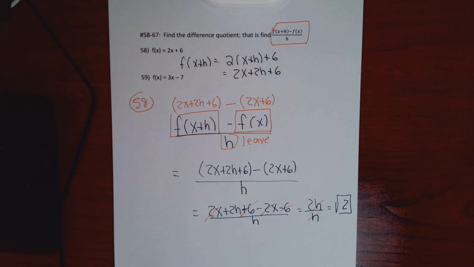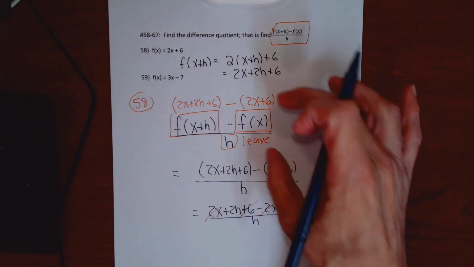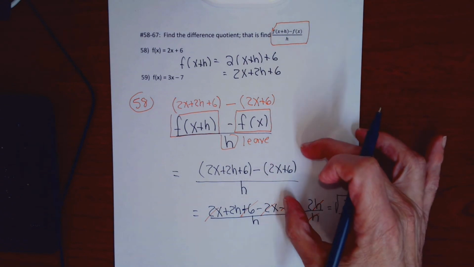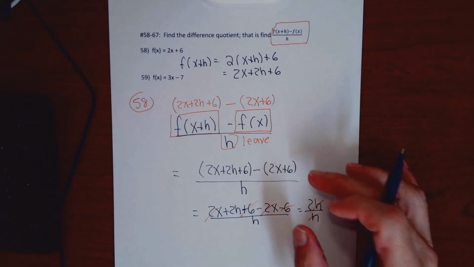That is really hard for students, and we're going to do a handful of these. Hopefully we can make it less hard because it's just plugging in, changing the functions to something that doesn't have function notation, and then doing algebra. So creating a non-function version of the difference quotient using the function that's provided and simplifying.